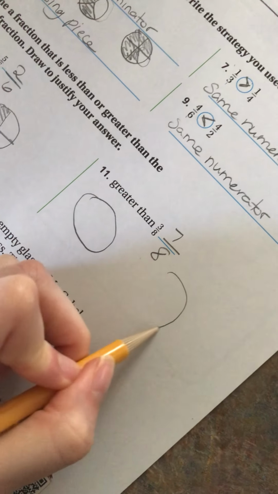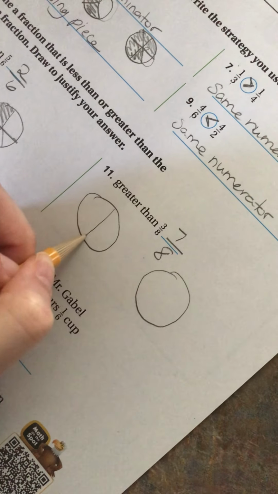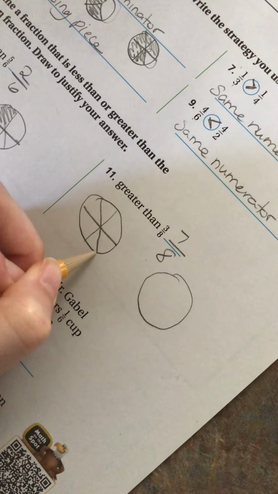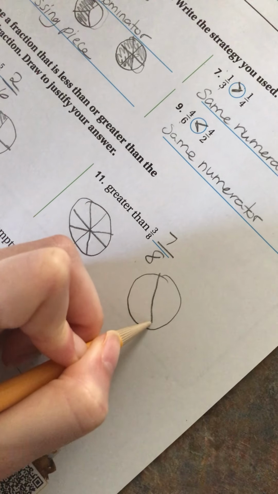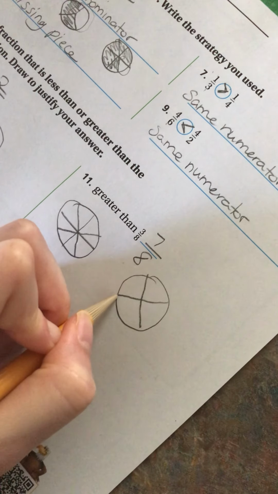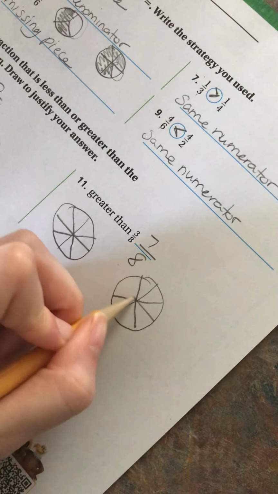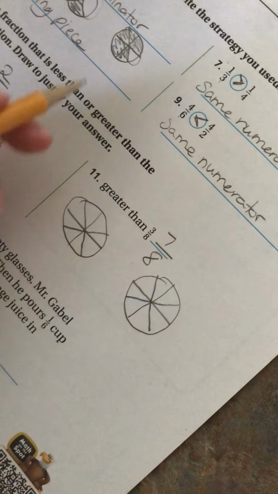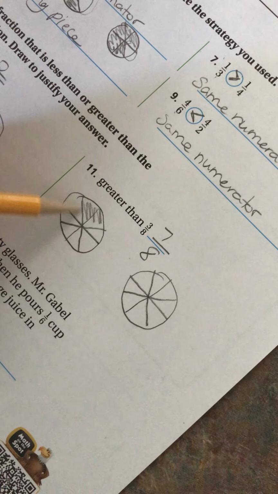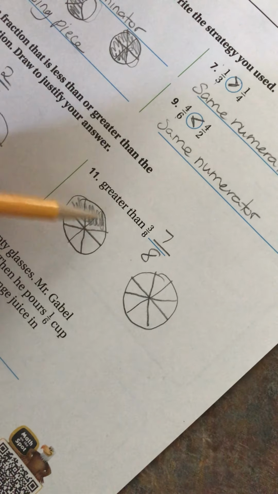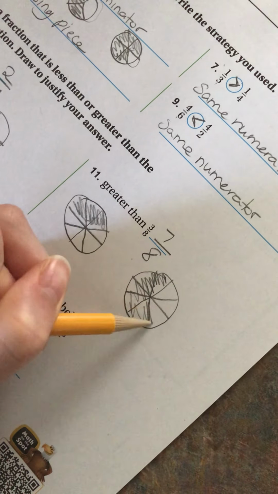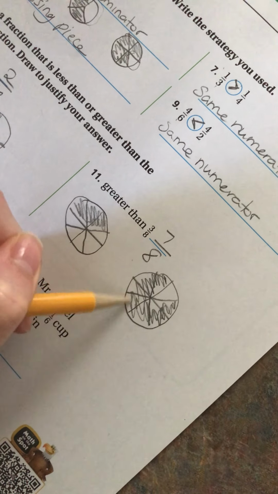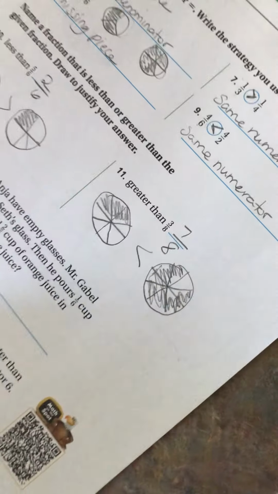And you could do fraction strips instead of circles if you want. 1, 2, that's 4, 5, 6, 7, 8. Oopsies. Okay, so 3/8, 1, 2, 3, and 7/8. Okay, so clearly that one's greater, it has more shaded in.